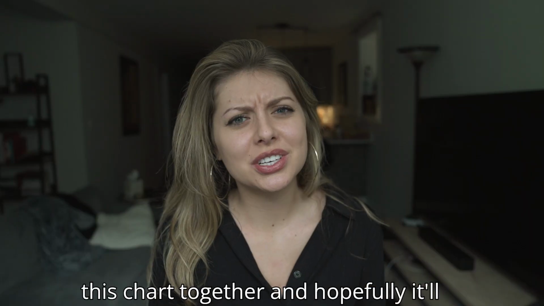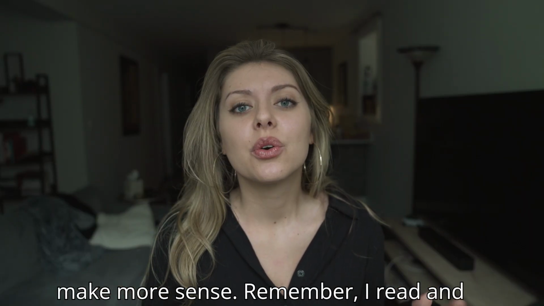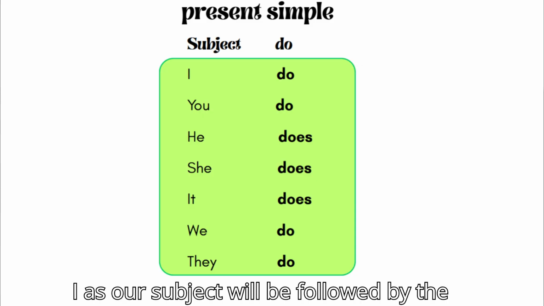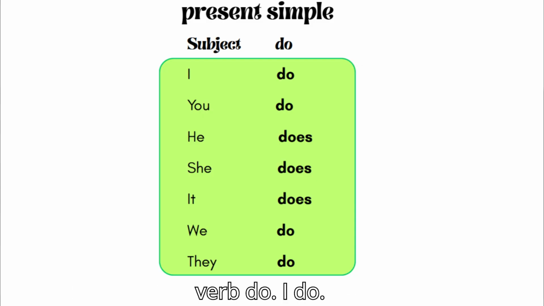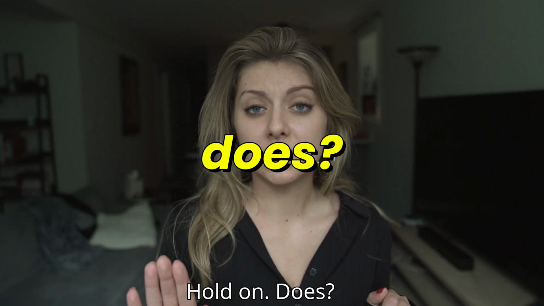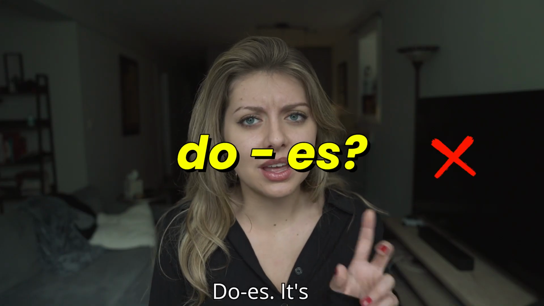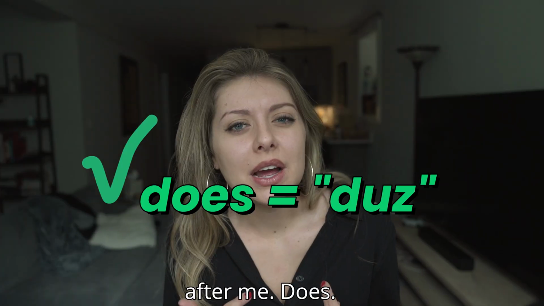But listen, let's look at this chart together and hopefully it'll make more sense. Remember, I read and you repeat after me. Let's look. I, as our subject, will be followed by the verb do. I do. You do. He does. She does. It does. We do. They do. Hold on. Does? That looks like do-es. It's does. Repeat after me.